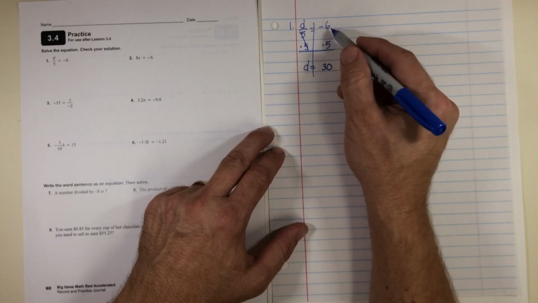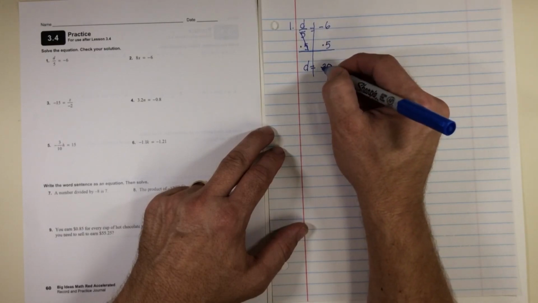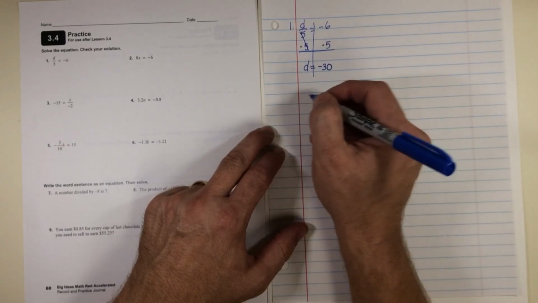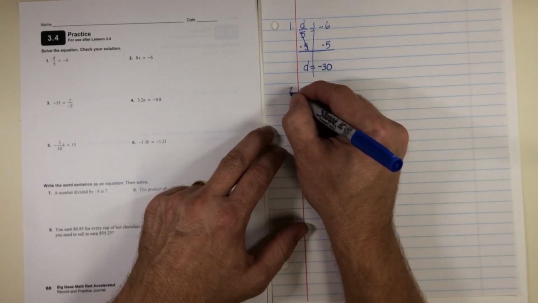Same sign positive, different sign negative because we're multiplying. So different signs here, so negative 30. Number 2.